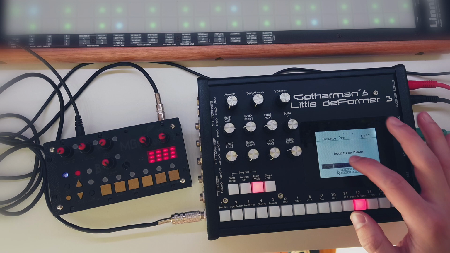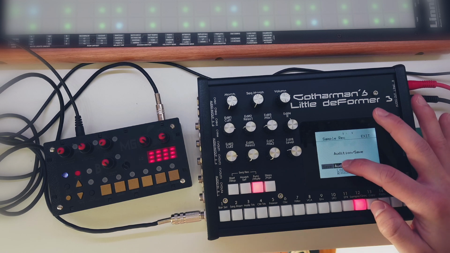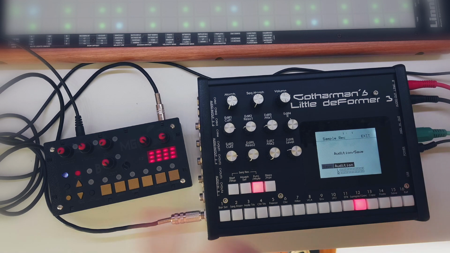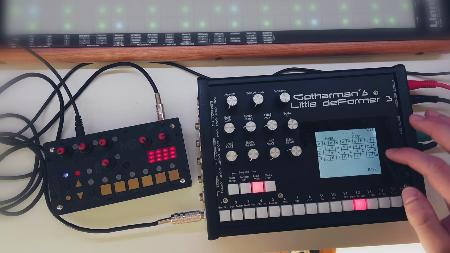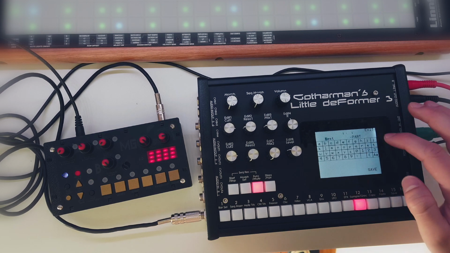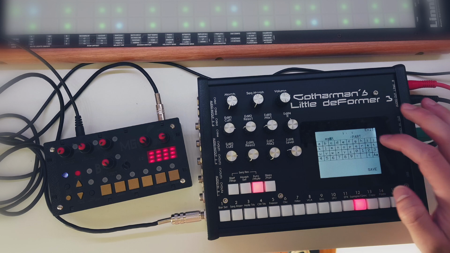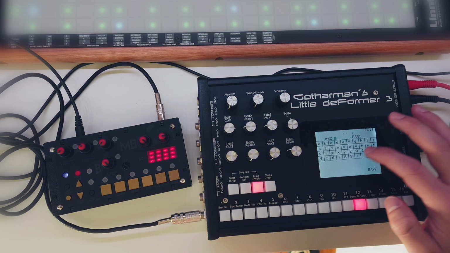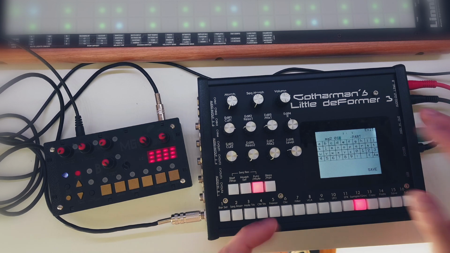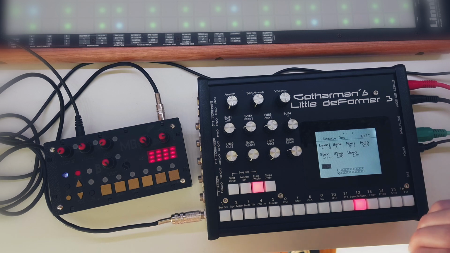Then I press stop. I can audition the sample again. Our desires are artificial. Yeah, that's fine for now. Let's save it. Let's call that just MG2, and then that's sample 1. So MicroGranny 2 sample 1, save, and that's fine.